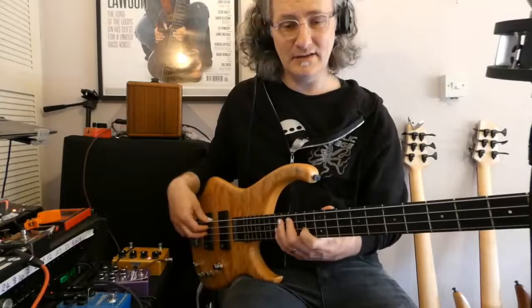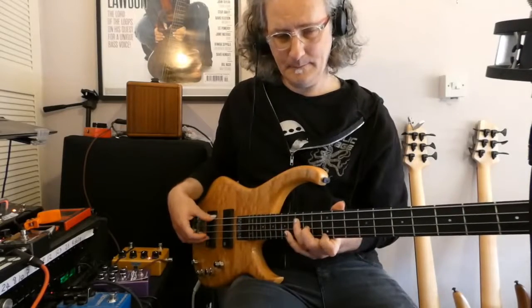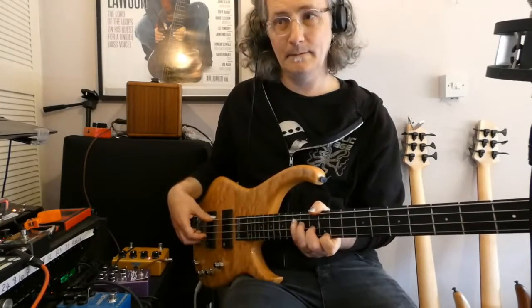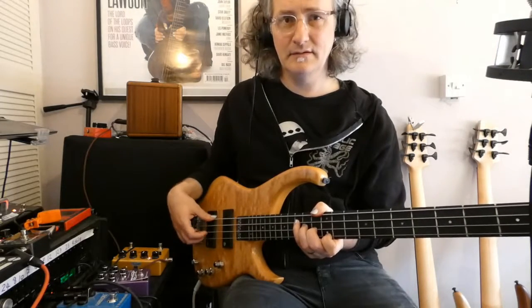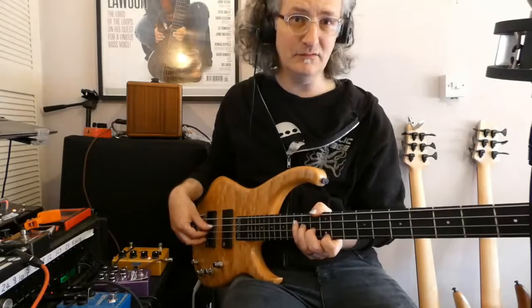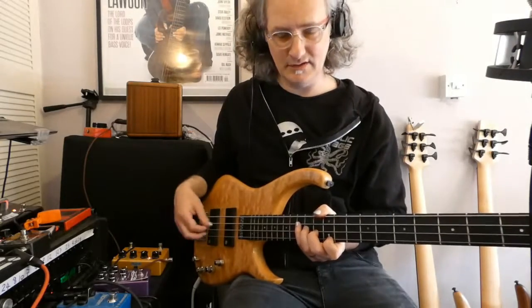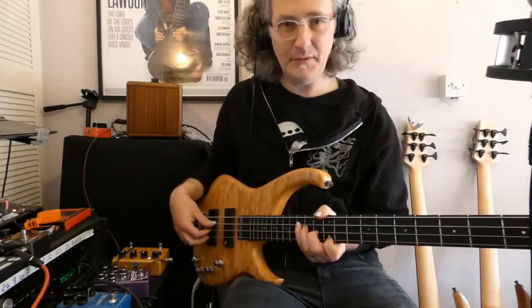But if we flatten the third, so we play the same triad shape, but with a minor third between the first and second notes of the chord, or the first and third notes of the scale, it becomes a C minor.